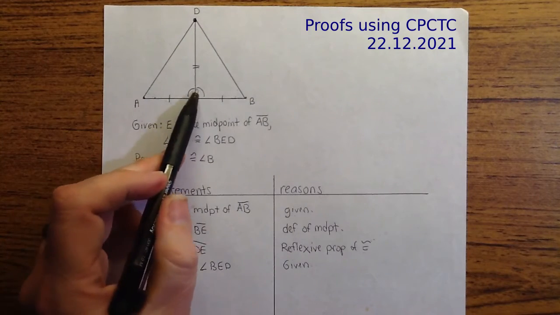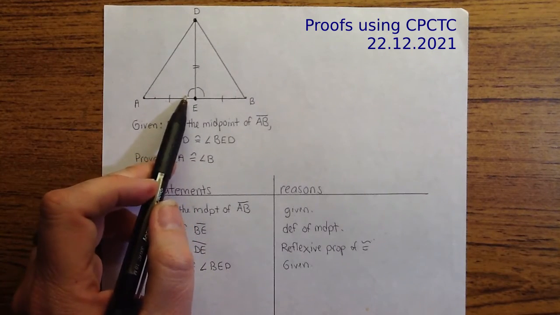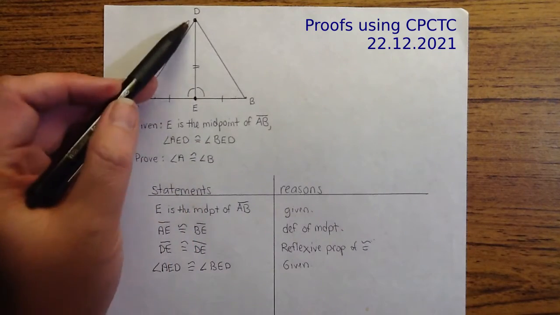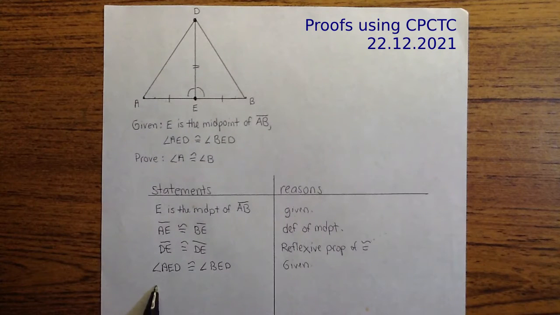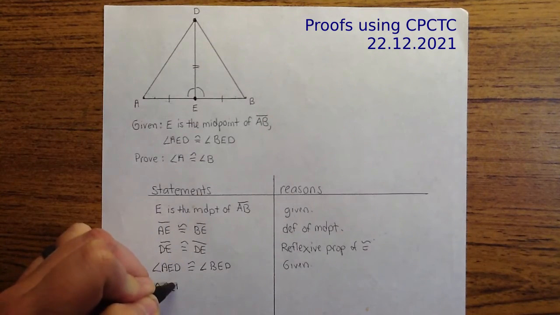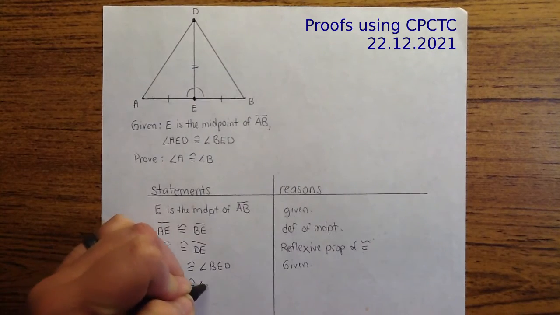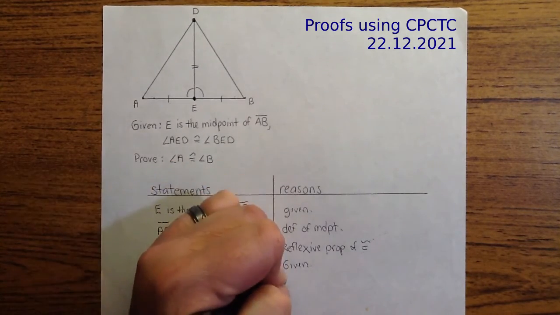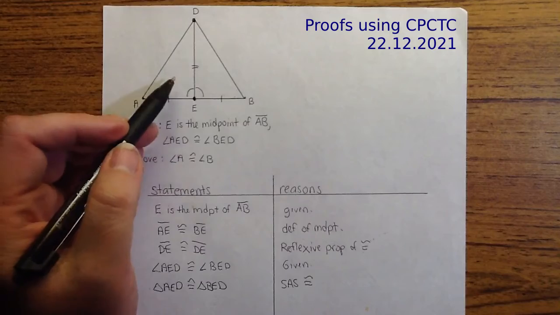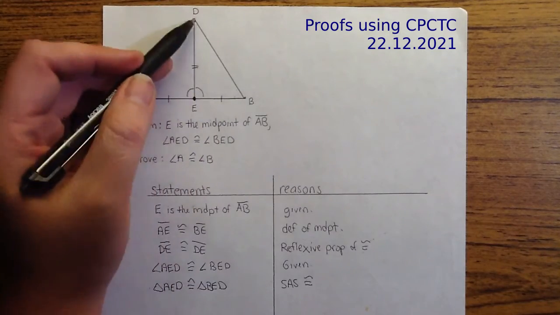Now it's true that these form a linear pair, so they both have to be 90, but that's not really going to help us because we already have enough now to say that the two triangles are congruent. So while I could write the measure of angle AED and the measure of angle BED as 90, that's not going to be helpful. We only want to do what's helpful here. So now it's enough to say that triangle AED is congruent to triangle BED, and the reason would be side angle side congruence.